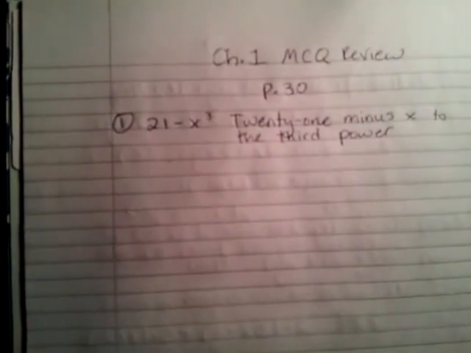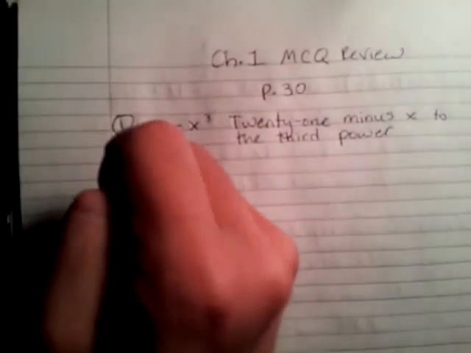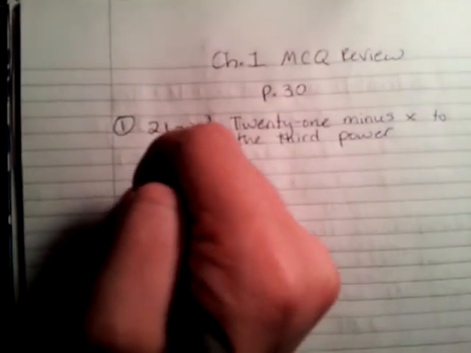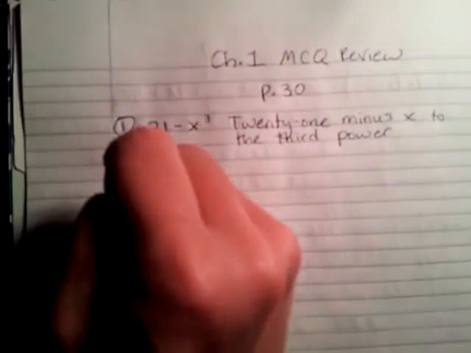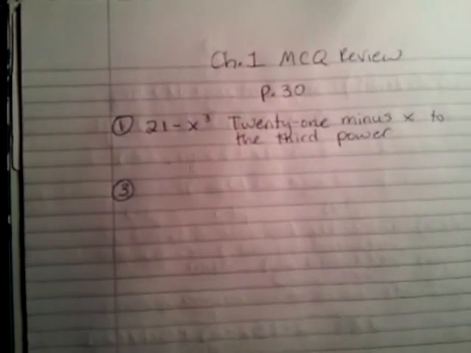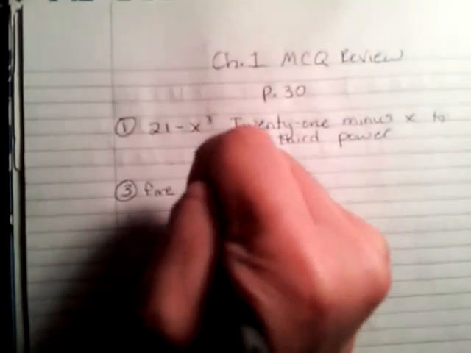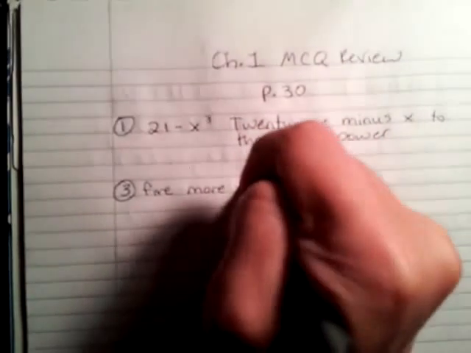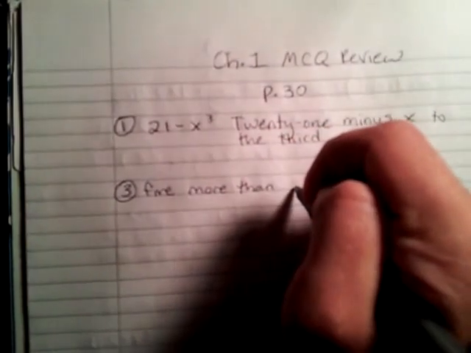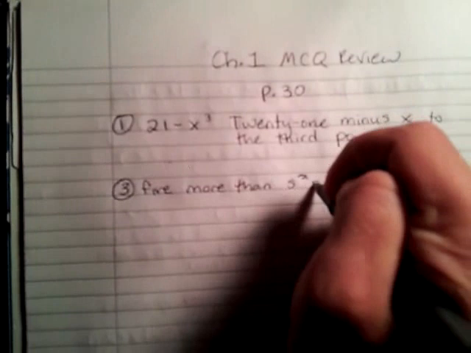Not so difficult. Now, the next set of directions for problems 3, 4, and 5 say write an algebraic expression for each verbal expression. Let's try problem number 3 together. The problem is 5 more than s squared.